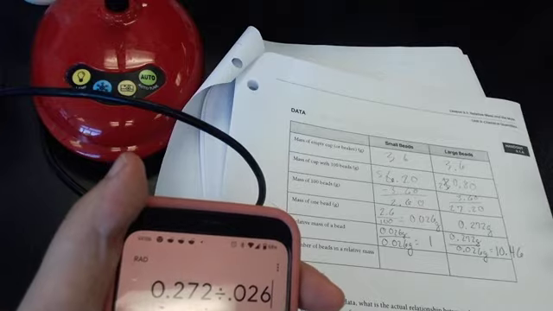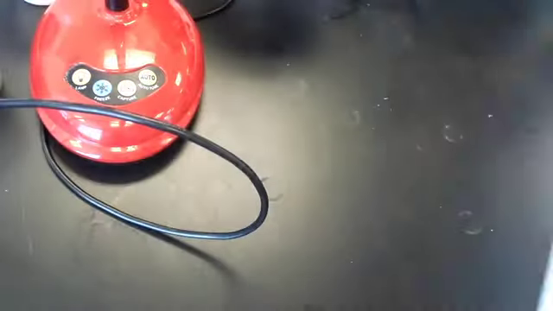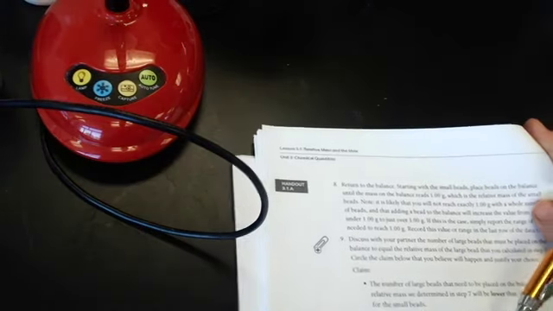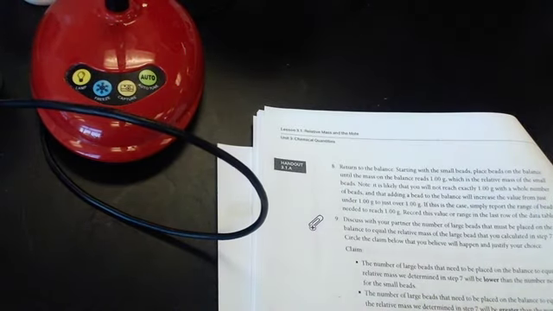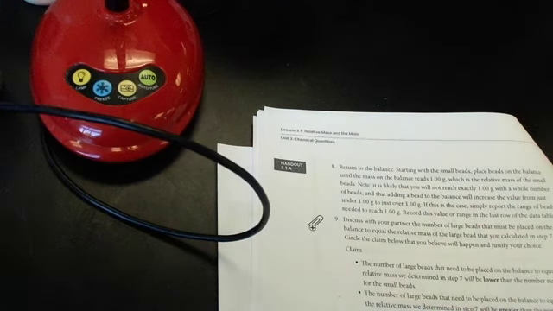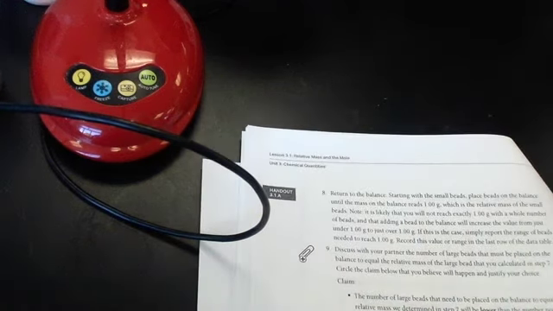Okay, all right. So then we need to read instructions again. Return to the balance. Starting with the small beads, place beads on the balance until the mass of the balance reads 1 gram.